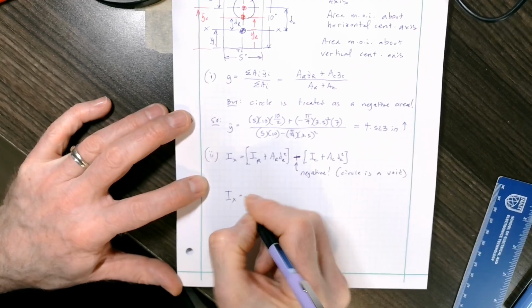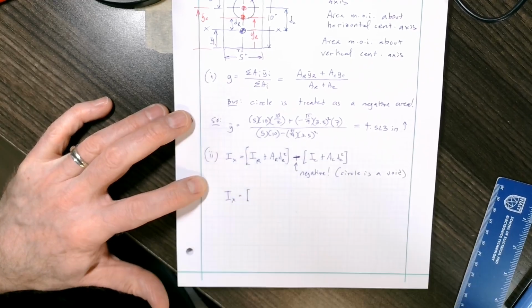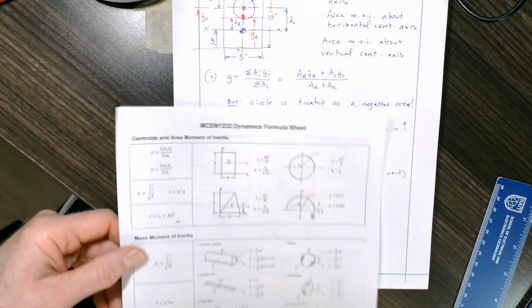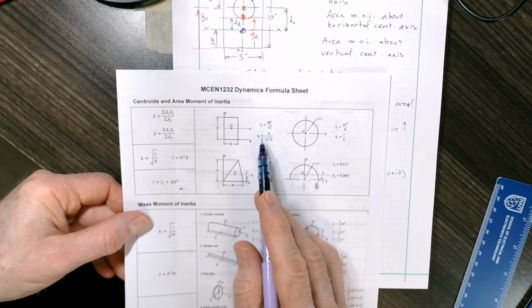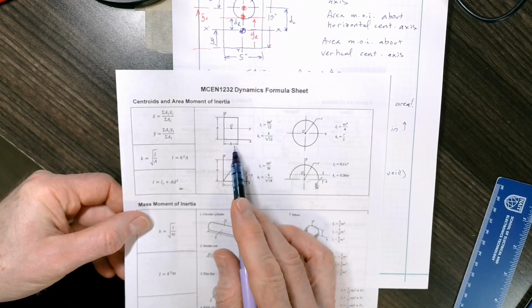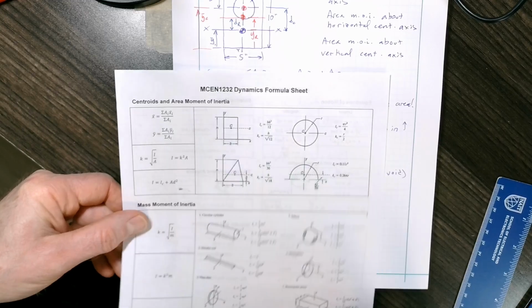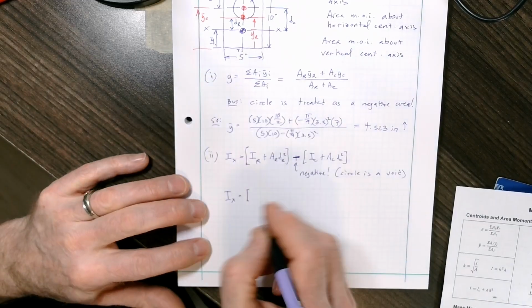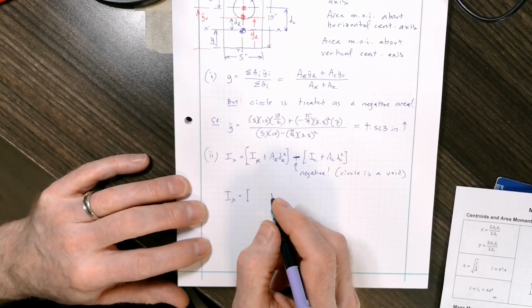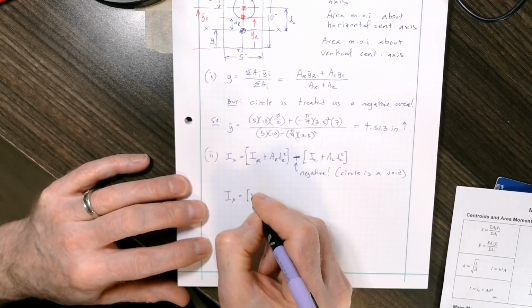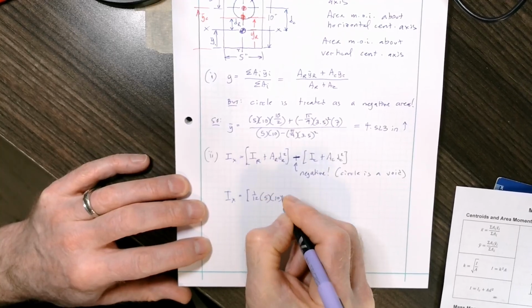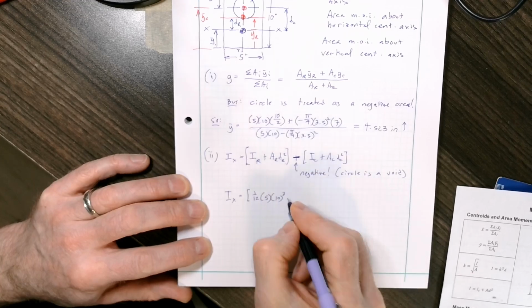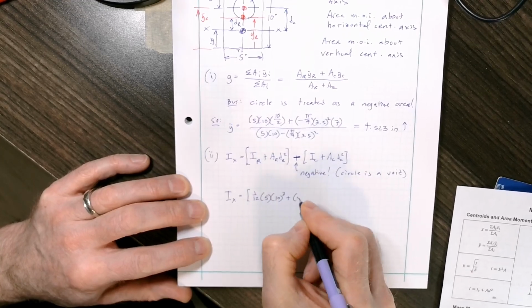Ix equals I of the rectangle. Well, 1/12 base height cubed. The base aligns with the horizontal axis. The height aligns with the vertical axis. So the base is 5, again as though the rectangle didn't have a hole in it. Right. 1/12, base is 5, height is 10 cubed. That's I rectangle. Plus area rectangle. Well, that's 50.